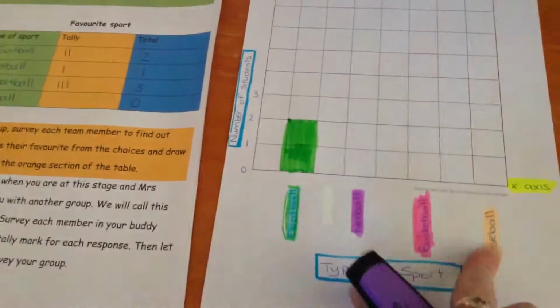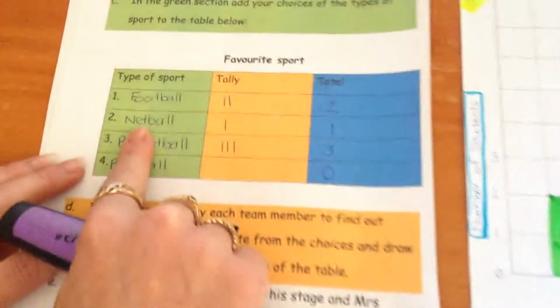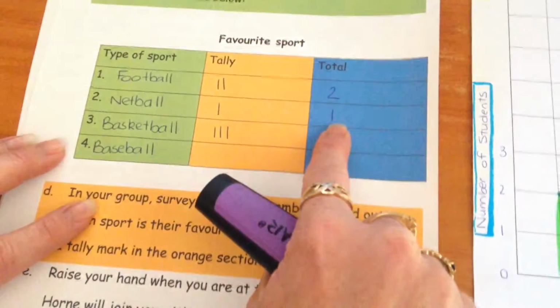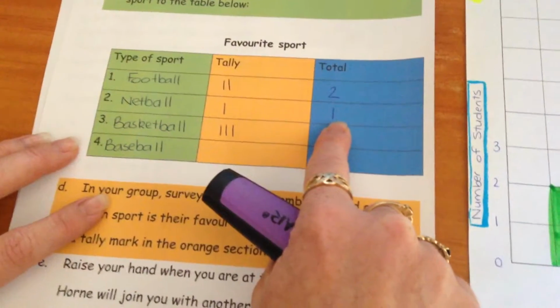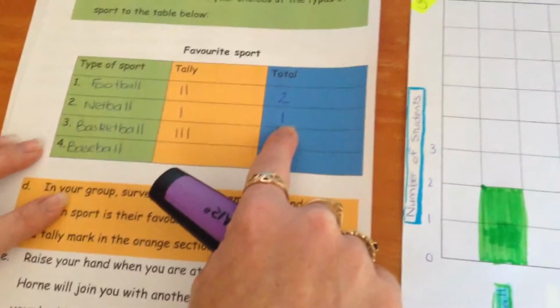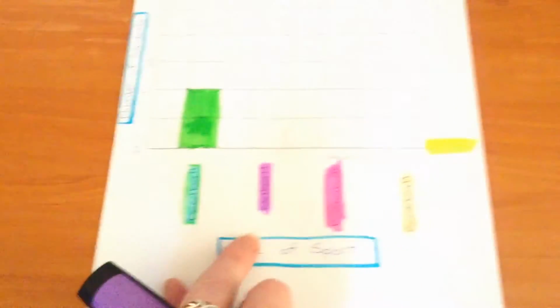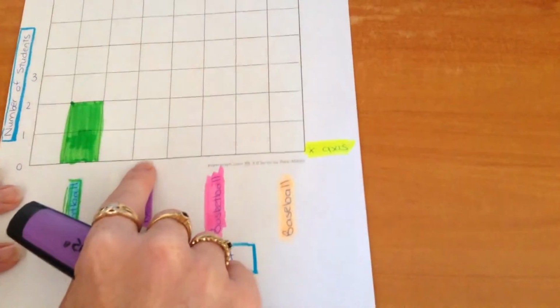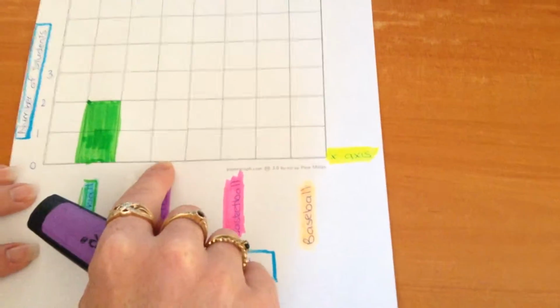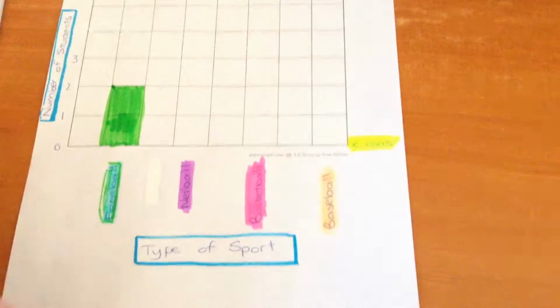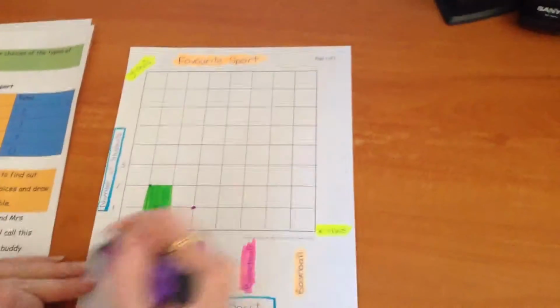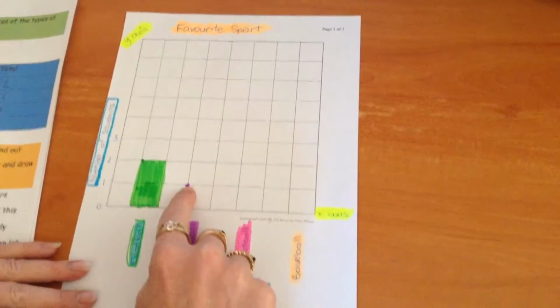We will look at netball. One student thought that netball was their favourite sport. So I'm going to go over to netball and I'm going to count up 1. I'm going to put a point where the 2 axes meet. See? 1.